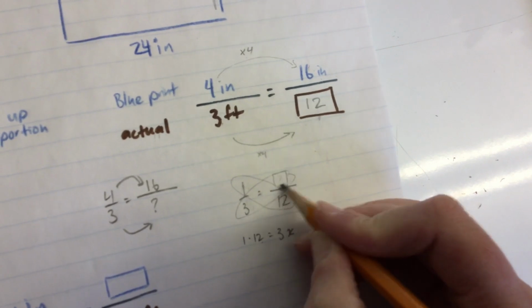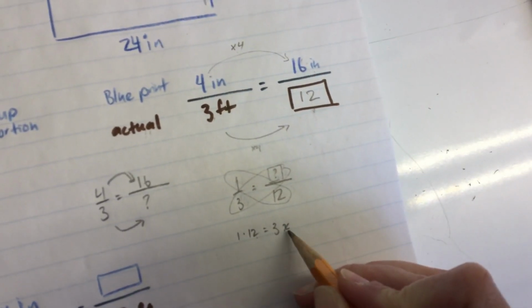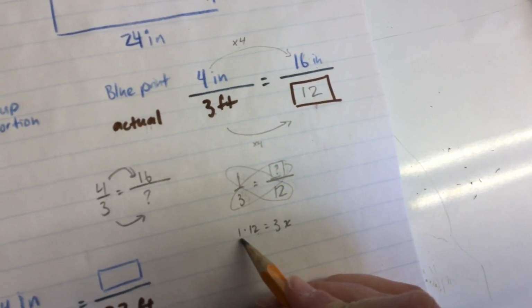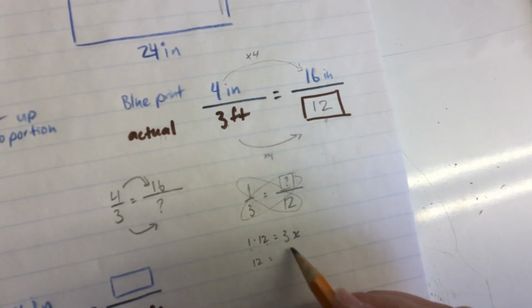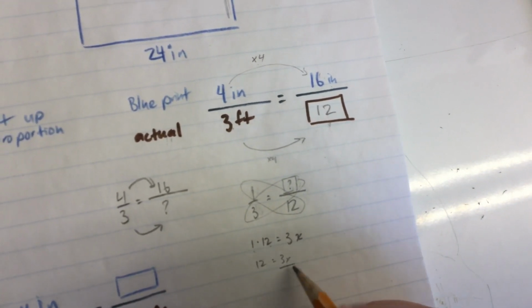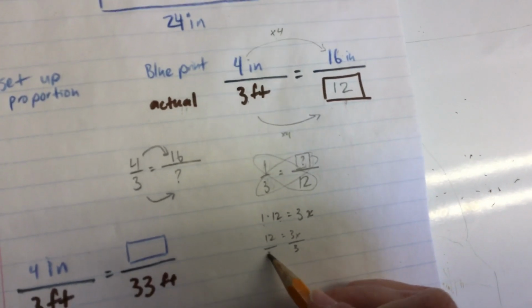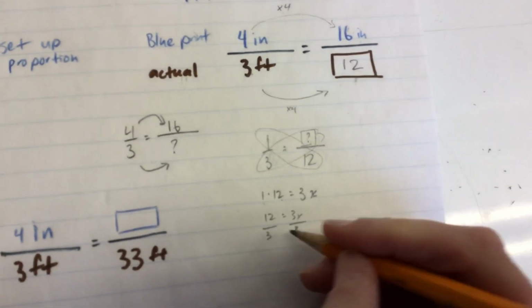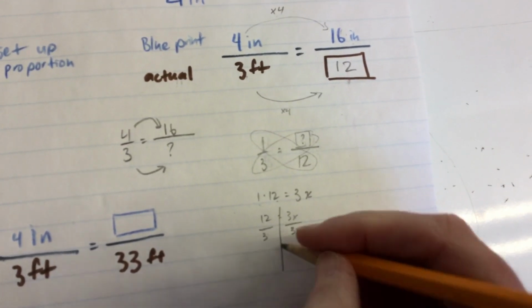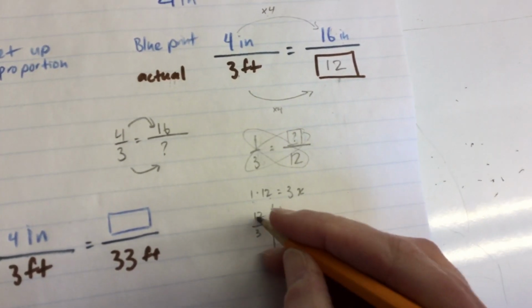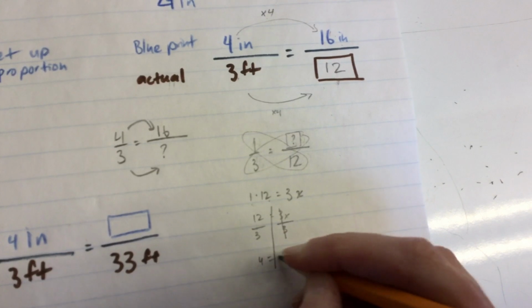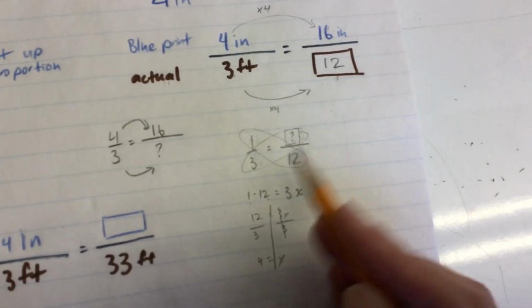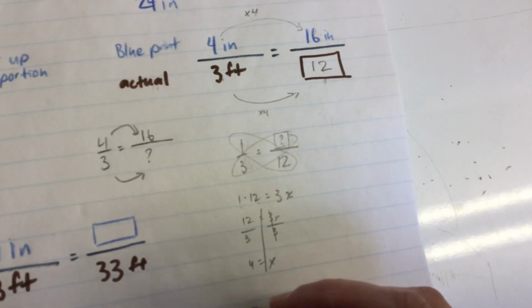Okay, so that means that I can multiply these out. 1 times 12 is 12, and 3 times x is 3x, and then you divide by 3 on each side to get your unknown number. So divide by 3, divide by 3. These 3's cancel out. I get 12 divided by 3 is 4. 4 equals x.